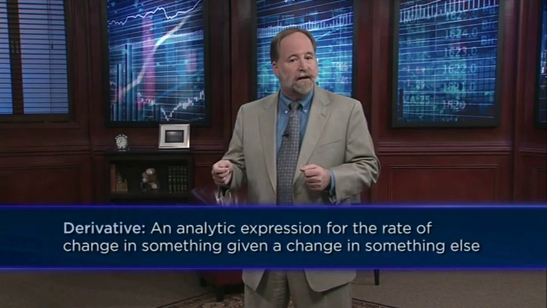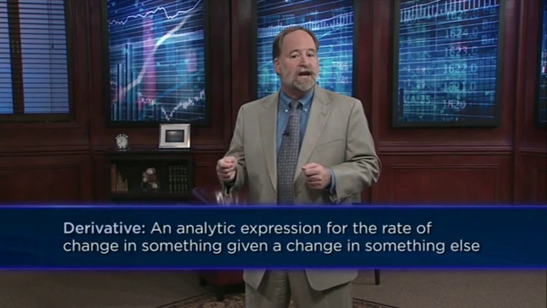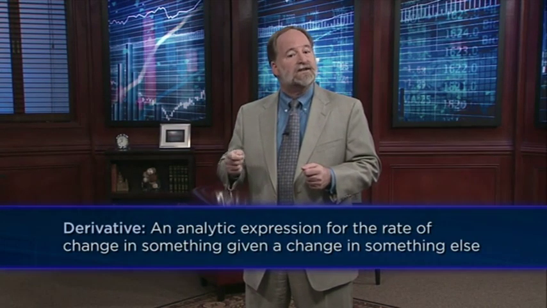If your overall portfolio consists of risk-free assets and the optimal risky portfolio, then it's fairly clear that our only source of risk is the variance of the return on the risky portfolio. So let's measure the risk of an individual security as the amount that that security contributes to the variance of the return of that optimal risky portfolio. Now, to do that, we just take a mathematical derivative. A derivative is an analytic expression for the rate of change in something given a change in something else.